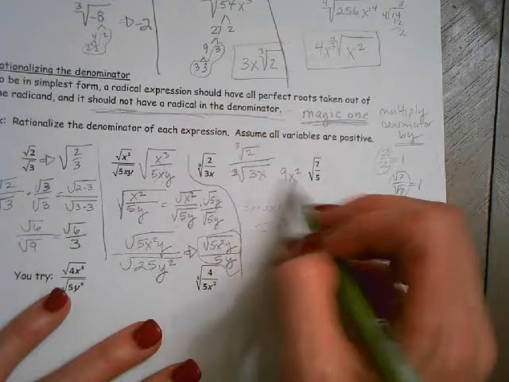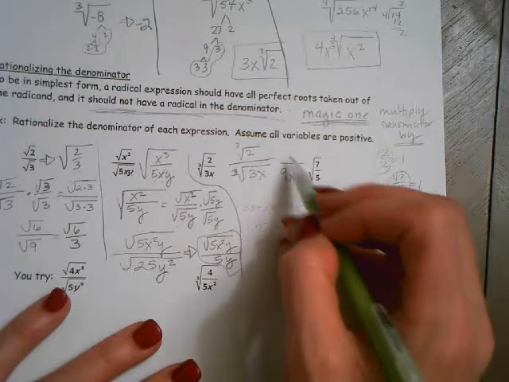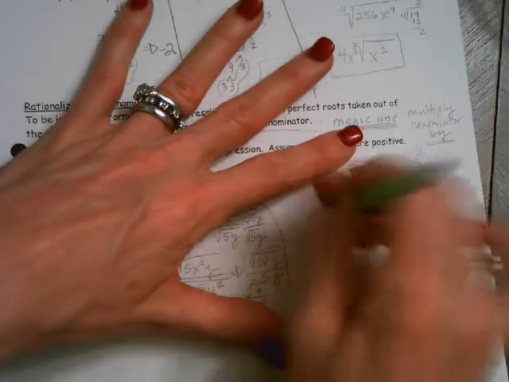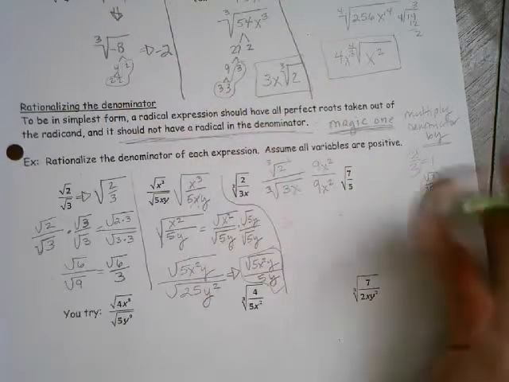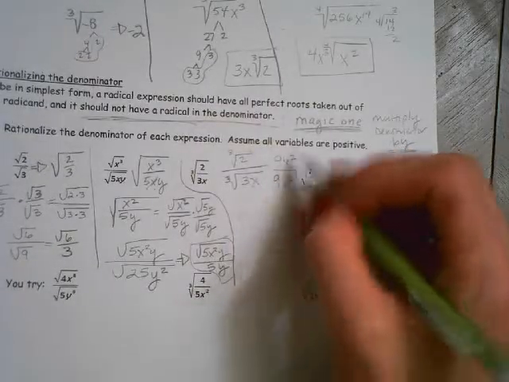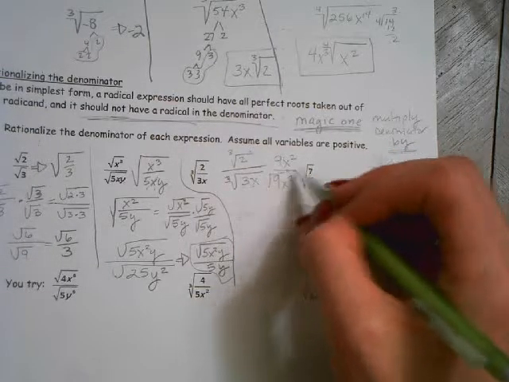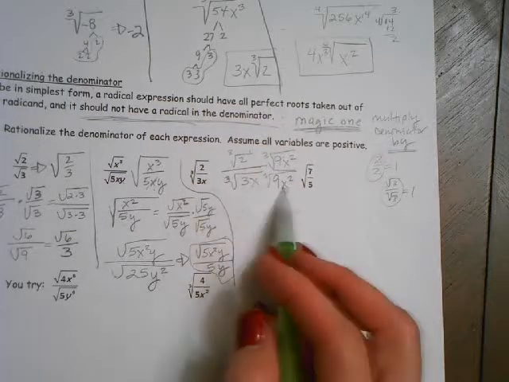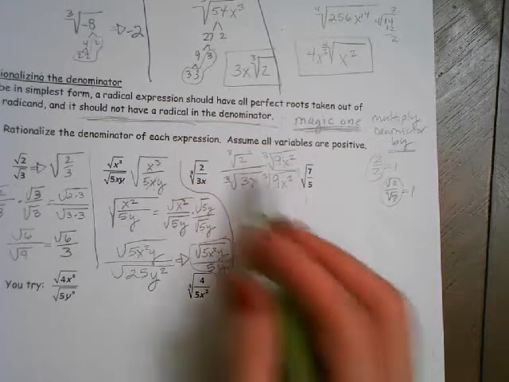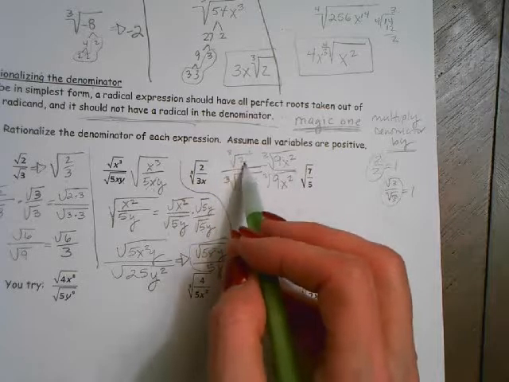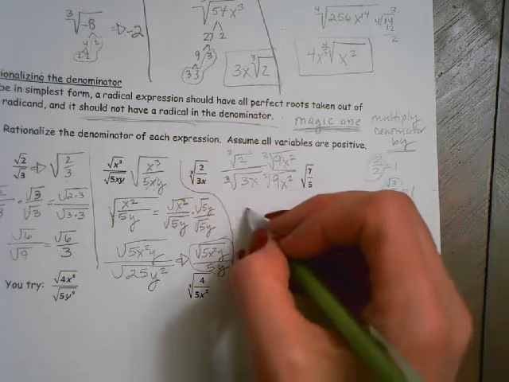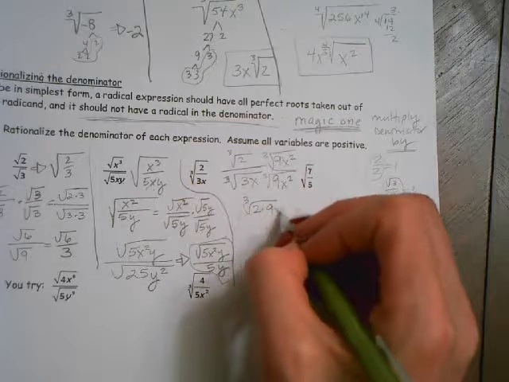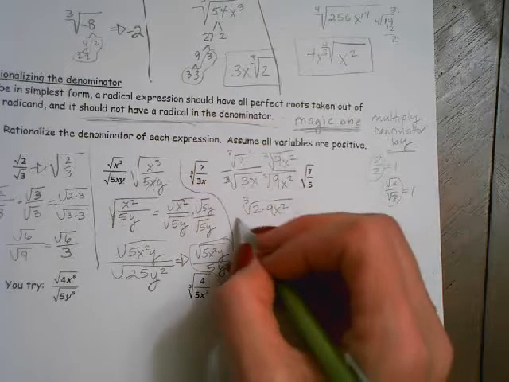Well, if I multiply the denominator by 9x squared, I have to multiply the numerator by 9x squared. Okay? And in doing so, again, this is underneath the radical, the cube root. And in doing so, I can then merge the two together. So I'm going to do the cube root of 2 times the cube root of 9x squared, and that becomes the cube root of 2 times 9x squared on top.